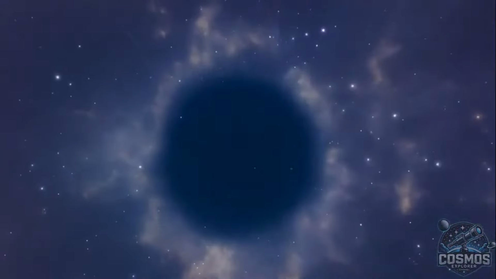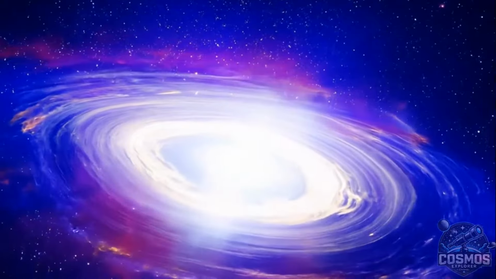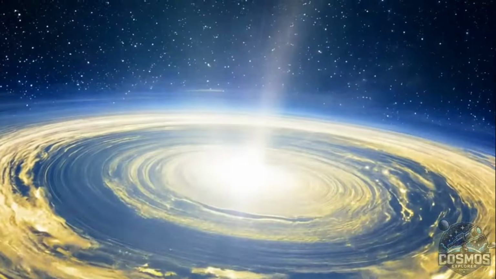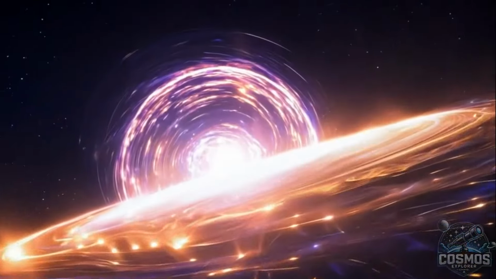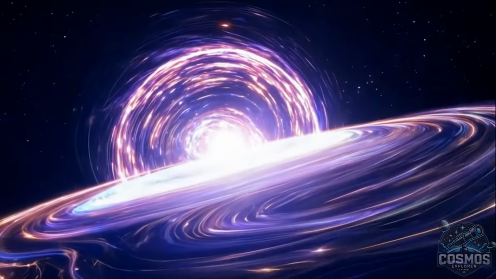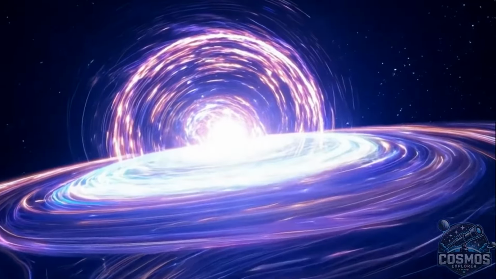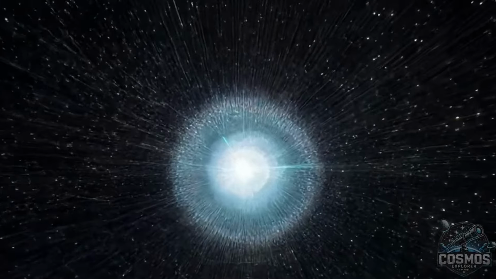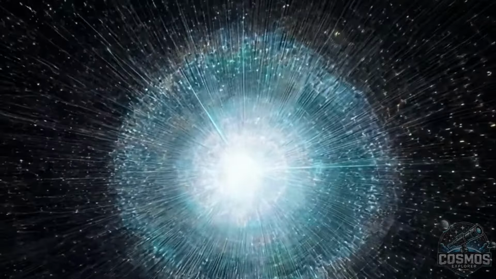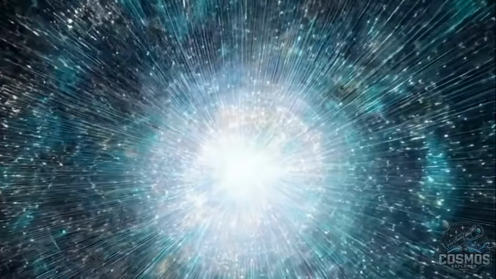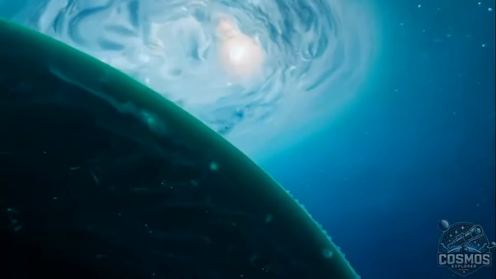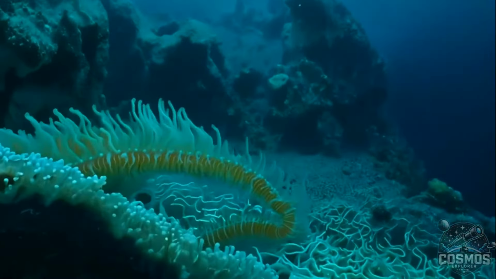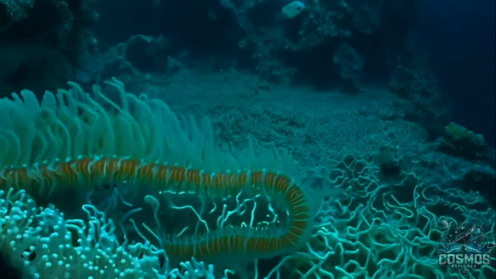Cyclical models of the universe also have modern scientific support. For example, the Big Bounce theory proposes that the universe might experience alternating phases of expansion and contraction. According to this theory, after each big crunch, the universe expands again, which could be interpreted as a new Big Bang.